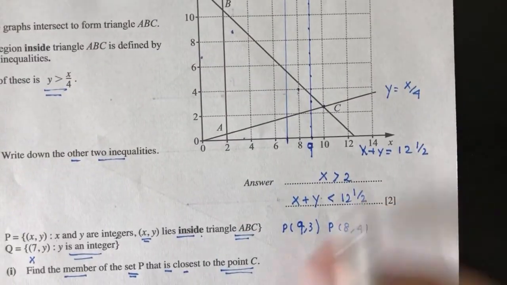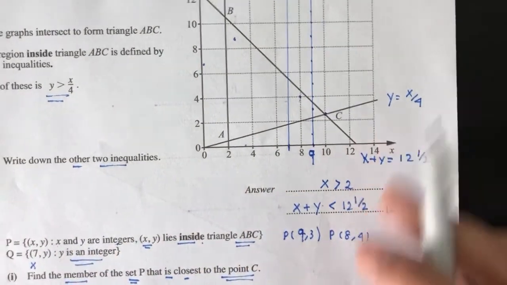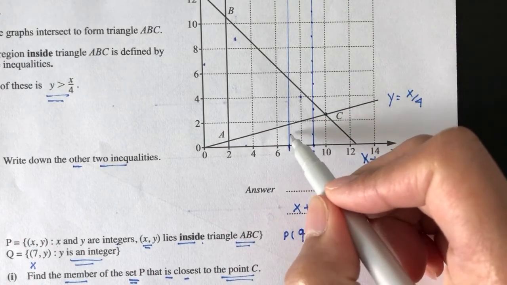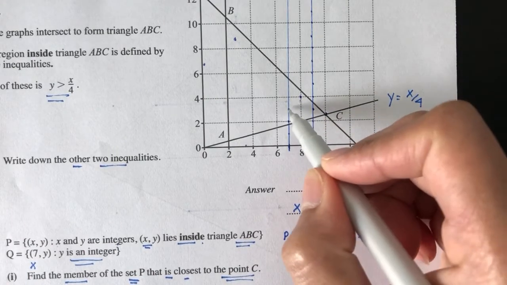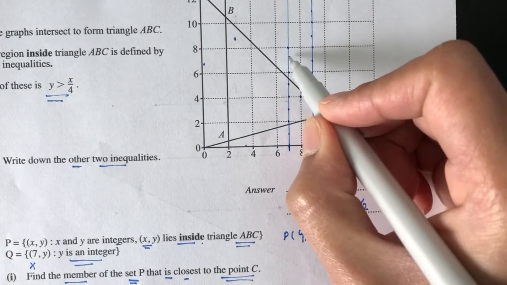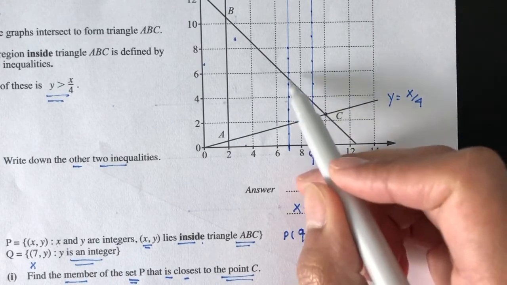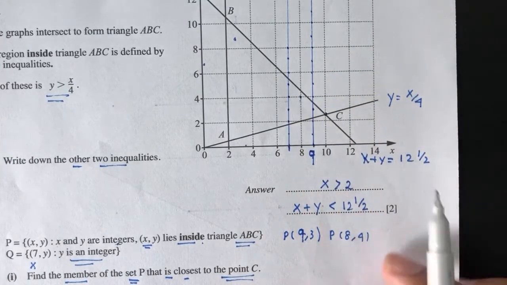Okay, so what are the integer points on this line? So you observe, here we have a point here, a point here, one here, one here, one here, one here. As you can see, there's a few points which are inside of the triangle, right?